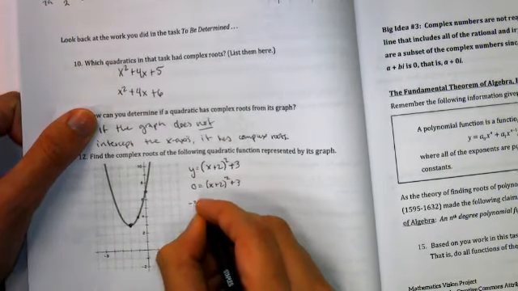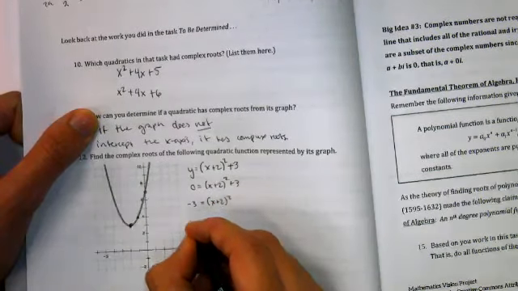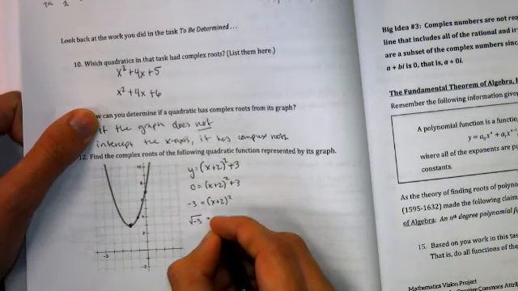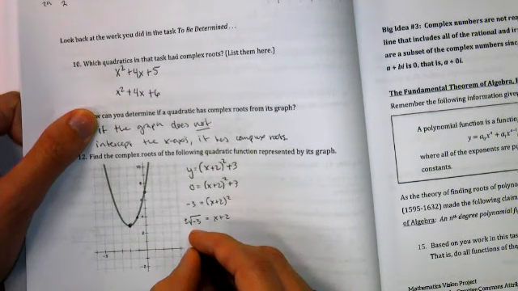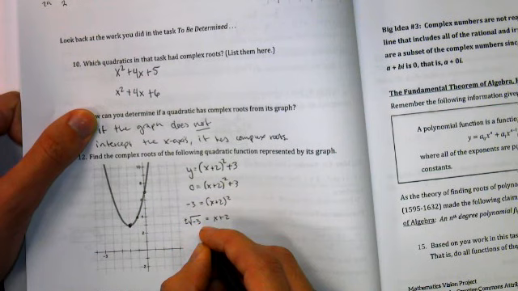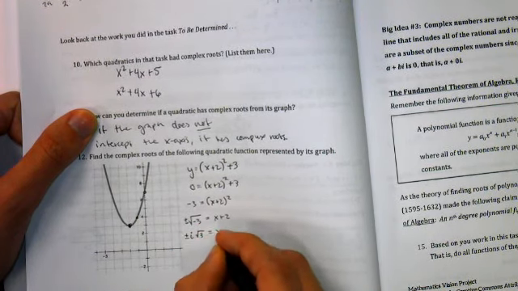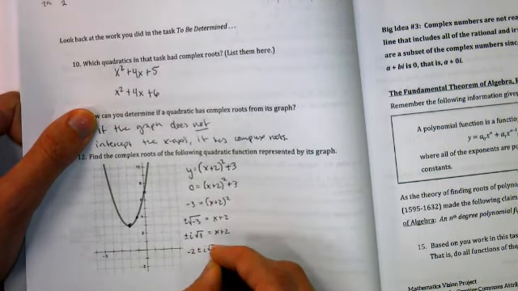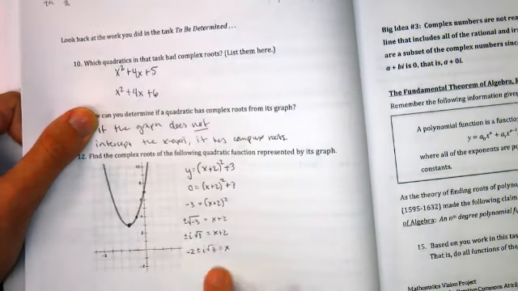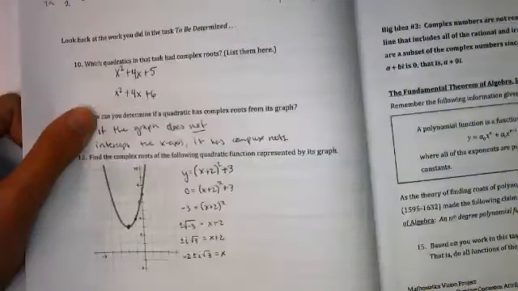We can subtract 3 from both sides. Take the square root of both sides. This will be plus or minus. The square root of -3, we can separate into the square root of -1 times the square root of 3, and that will equal i root 3. We can subtract 2 from both sides. And these are the two roots, -2 plus i root 3 and -2 minus i root 3.